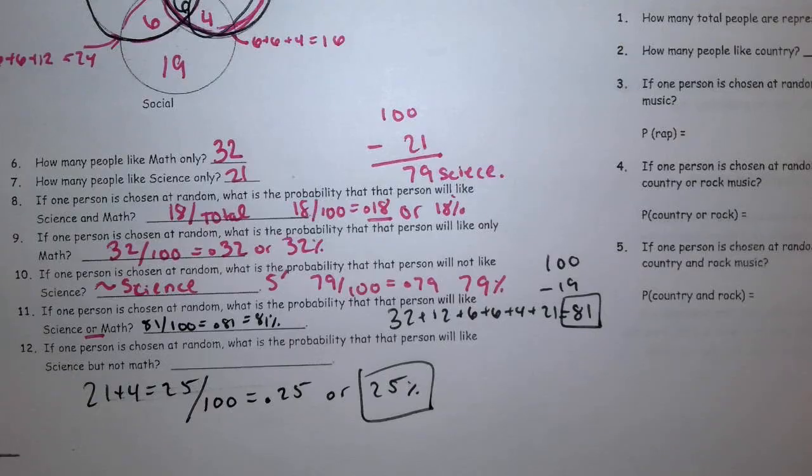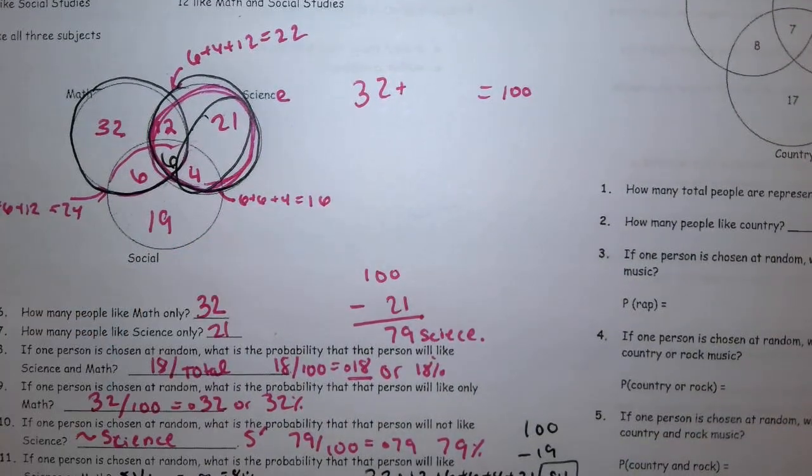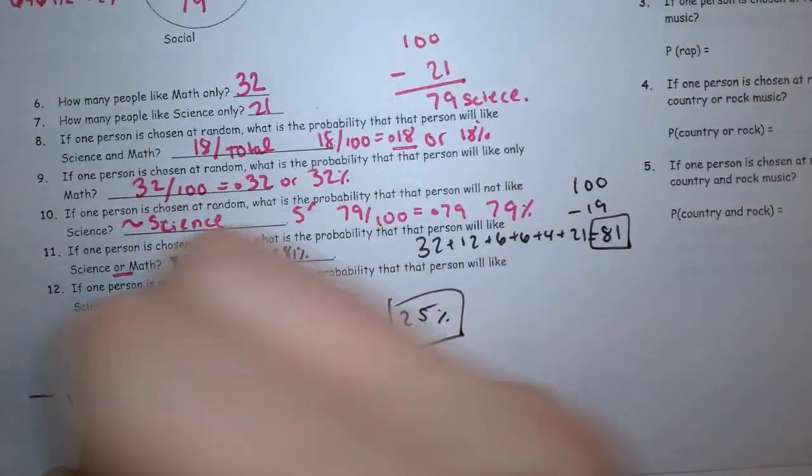There's other scenarios where it could ask, out of the people that like social studies, what is the chances that they like science? Okay, so I'm going to do one problem. I'm going to add a 13 right here. 13.